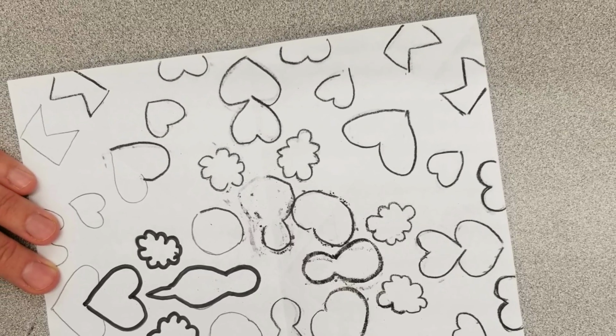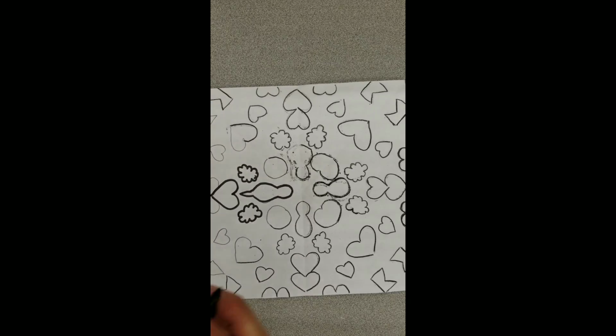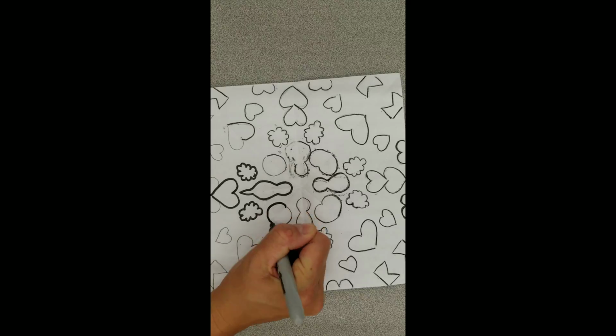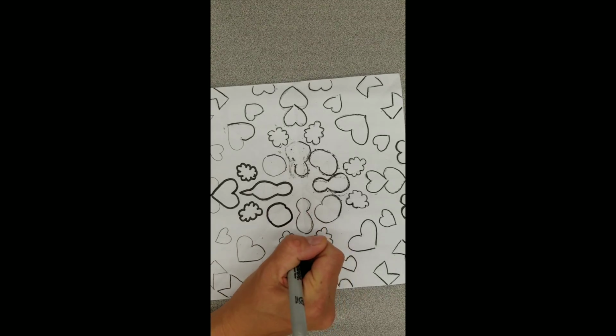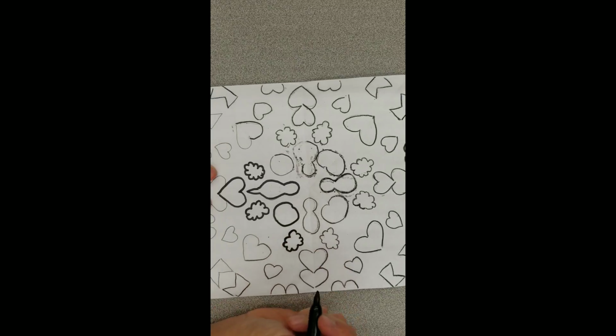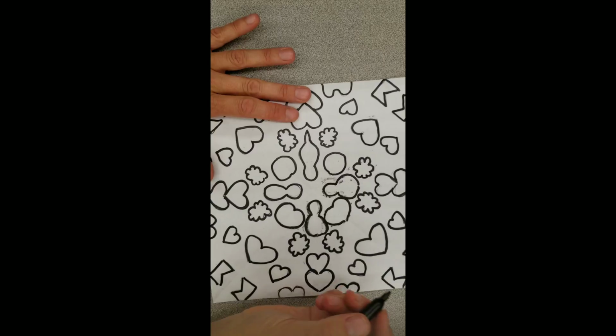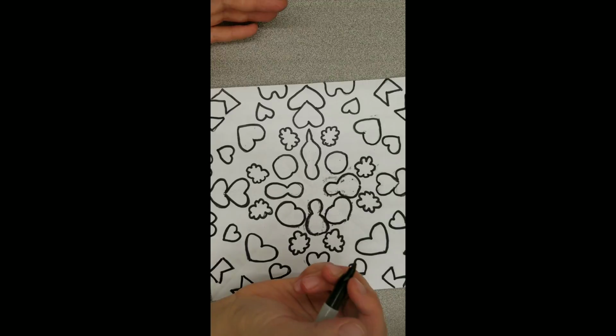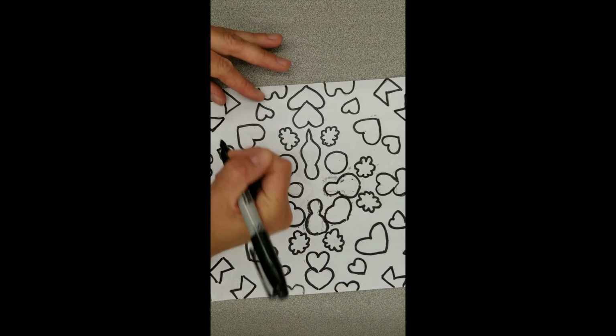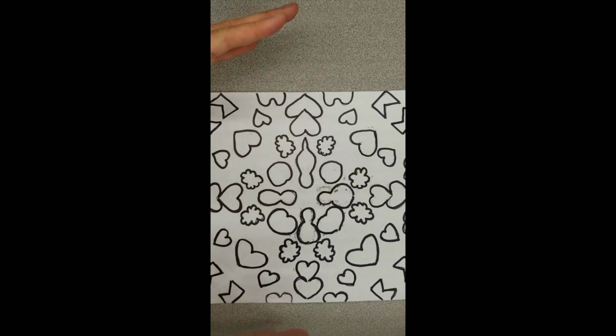Now I'm going to get out a Sharpie and I'm going to trace all over my pencil lines until it's completely covered. I don't want to skip any. I want a nice black outline for all of this design. Completely cover everything. There I go. I'm done. Nice and bold. I like that.